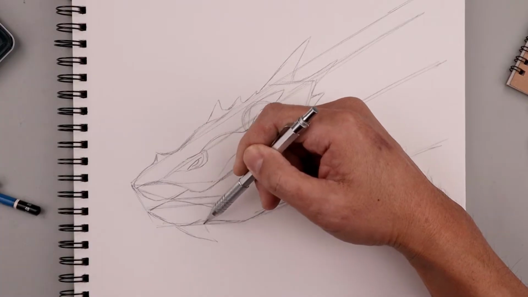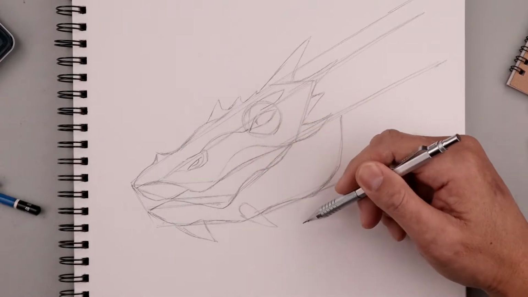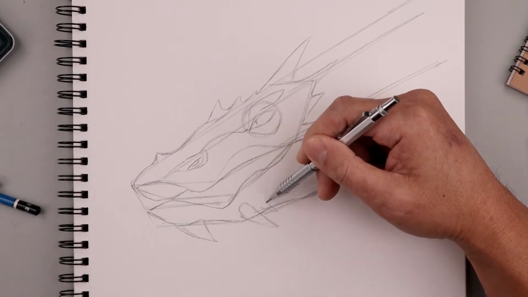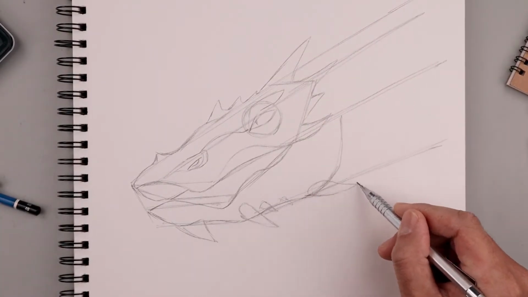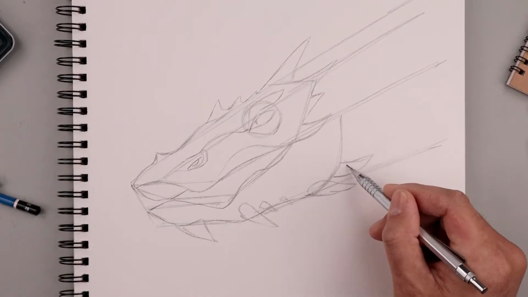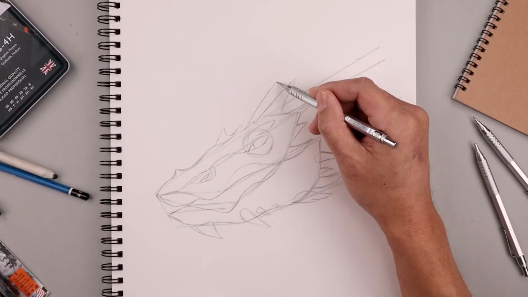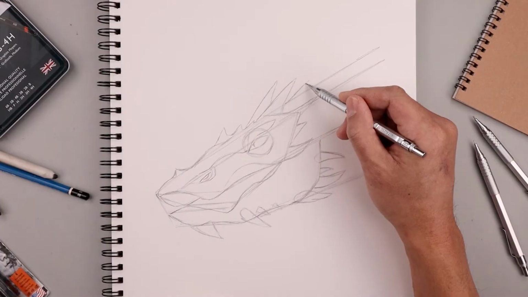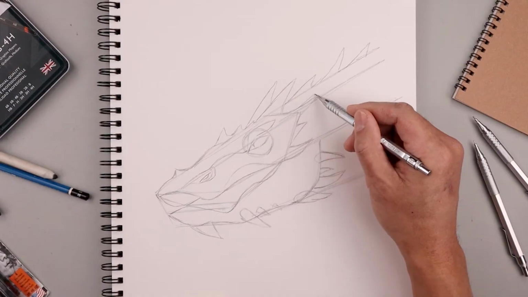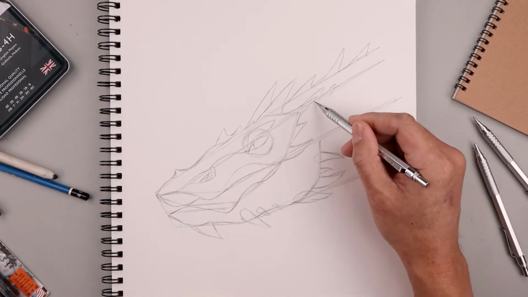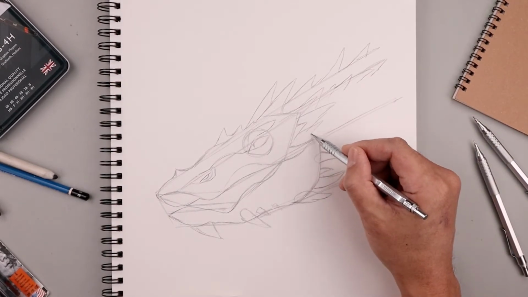I'm just going to roughly add some spikes underneath the jaw. Let's cross into the chin area. Just round that out. Add a few smaller ones, working our way back across the back of the neck. I'm just going to add a few spikes across this line, going out, and then there's some larger spikes along the side of the jaw.